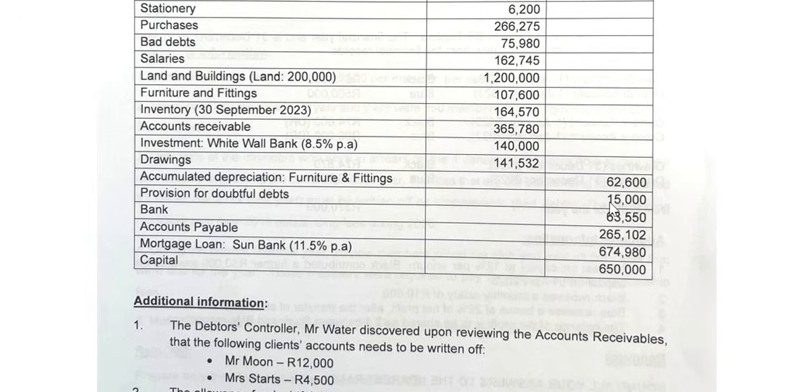for doubtful debts. If you've seen my video 42A, adjustments and financial statements, you will be able to follow what I'm saying, because I take it that you have a certain amount of knowledge before you go through old exam papers.